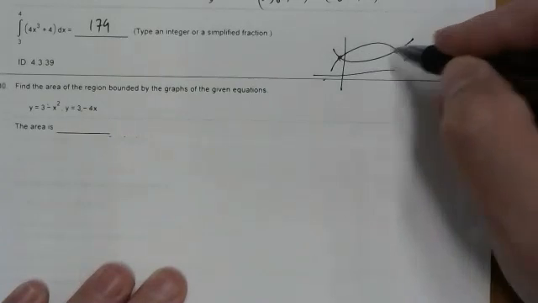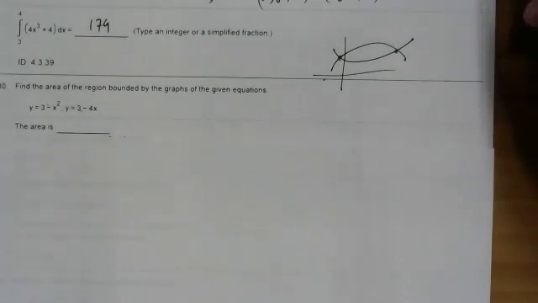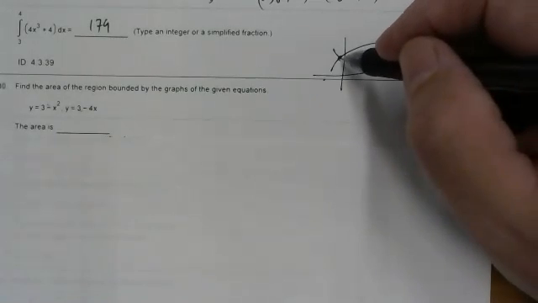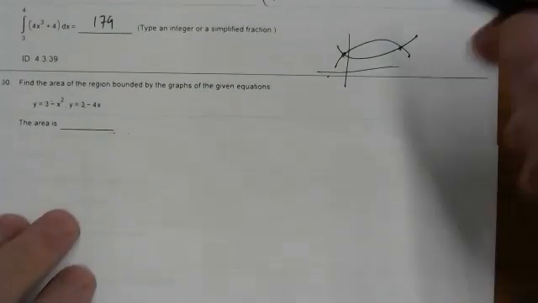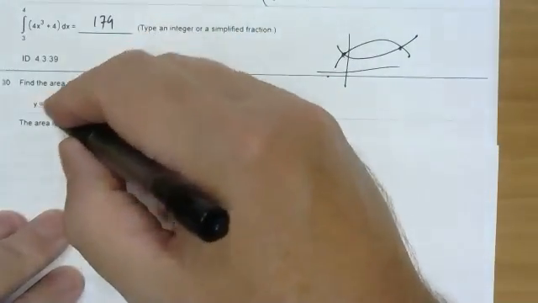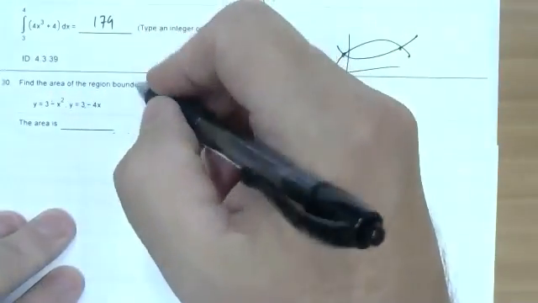We've got to find the two values of x that intersect, and that's what we're going to use for our integral. So the first step is I have to find out where these graphs intersect.